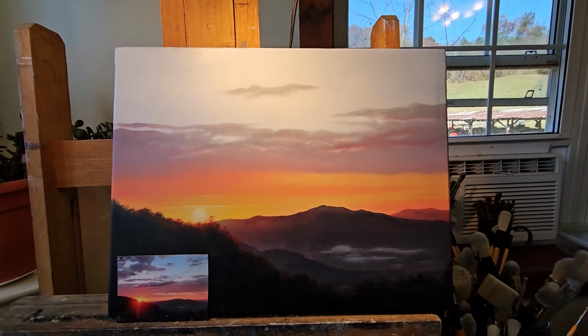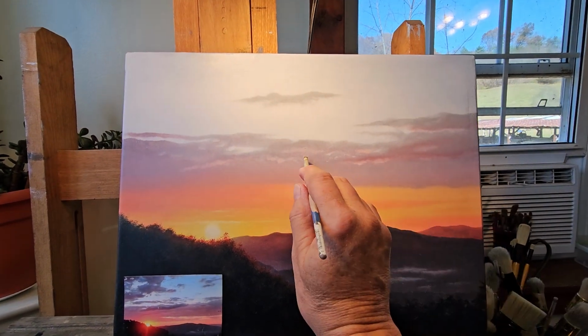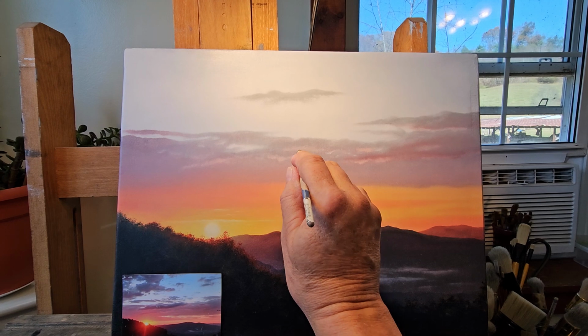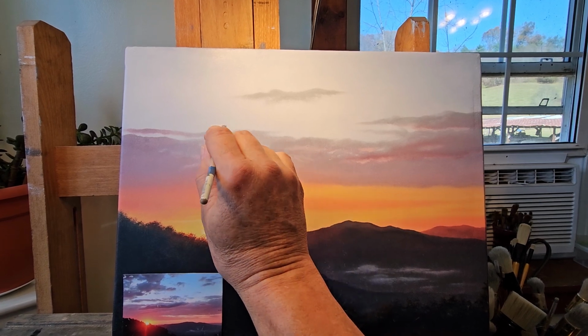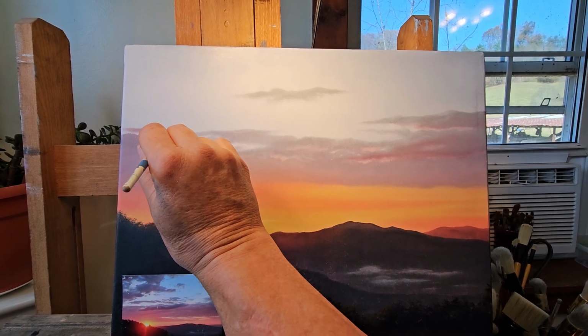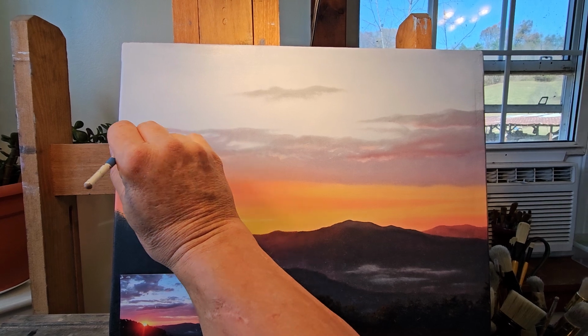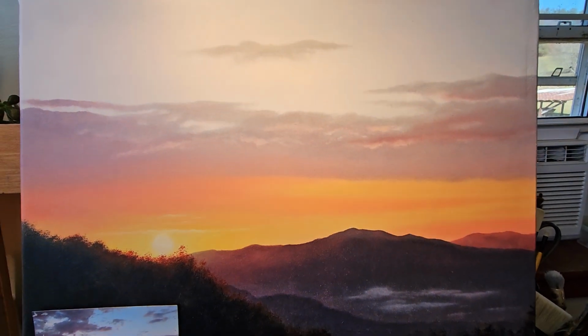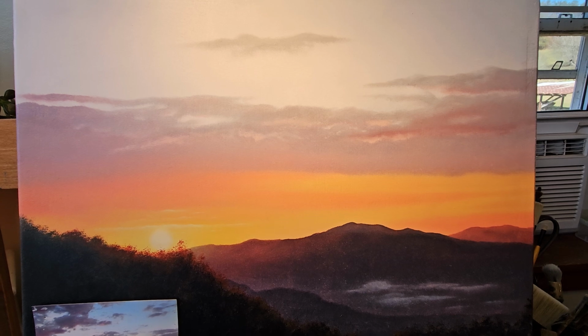All right, let me pull it back so I can actually see. I like that better. It's still really grainy. So I need a smoother brush, a softer brush to blend.